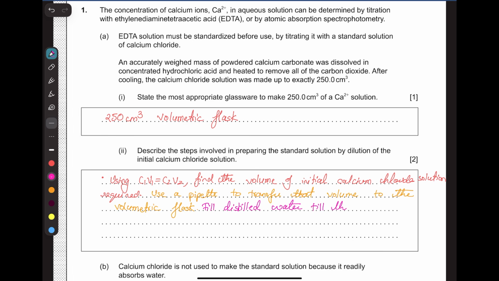And last but not the least, we have to shake the solution thoroughly. Okay, done.